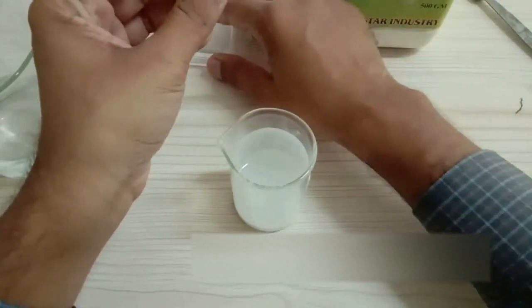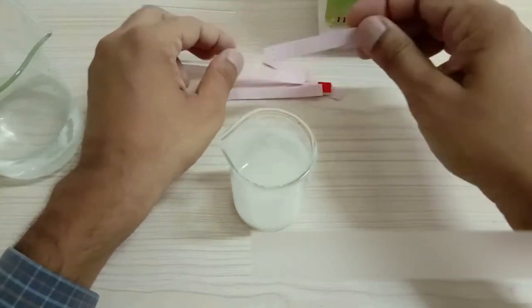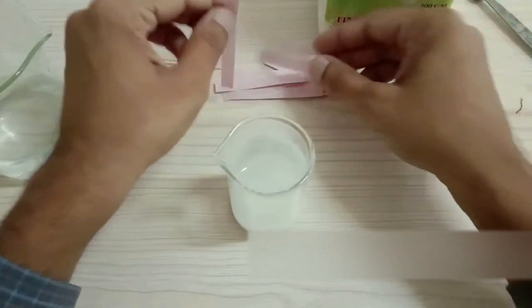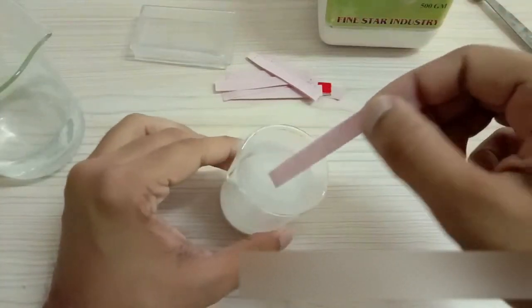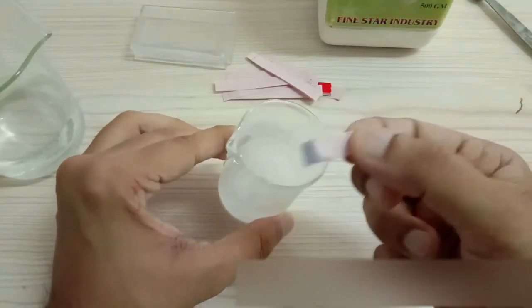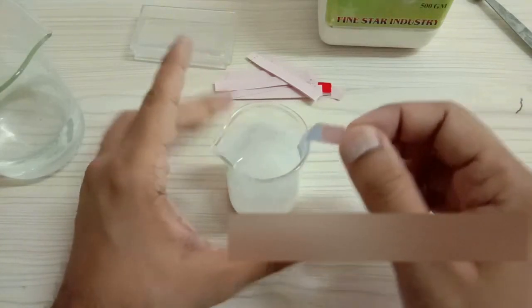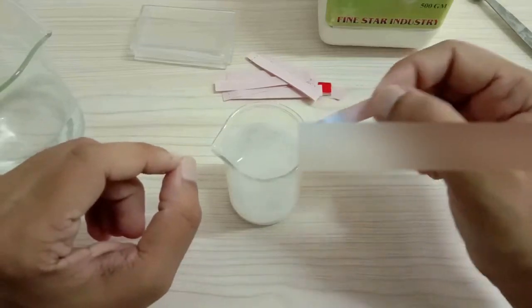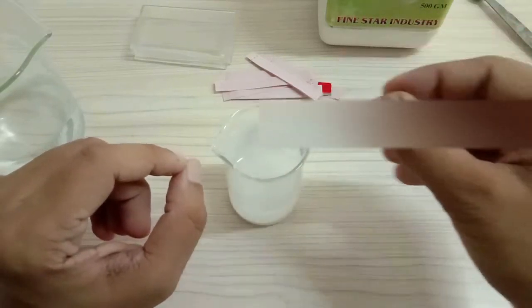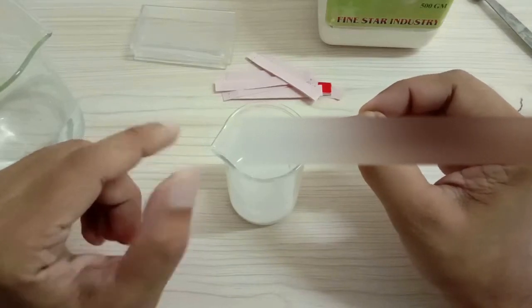We can test it with the help of red litmus paper. If a solution is a base, it will turn the red litmus into blue. Yes. So, when we soak the red litmus paper inside this beaker, we get the color change from red to blue.